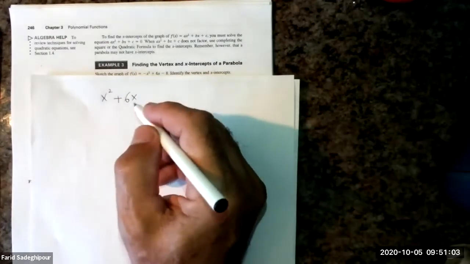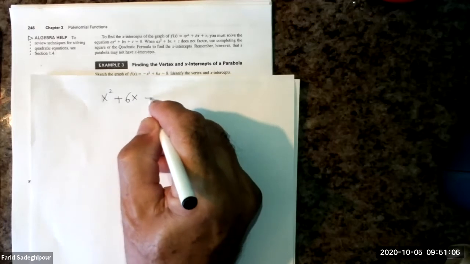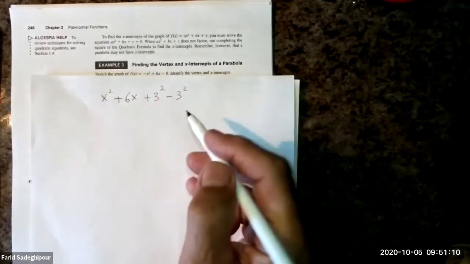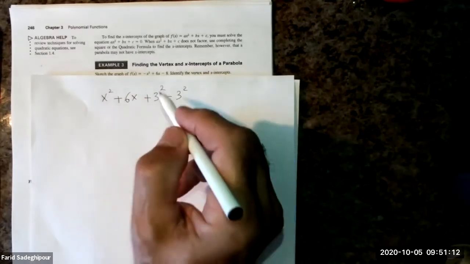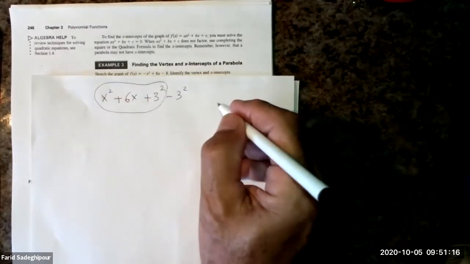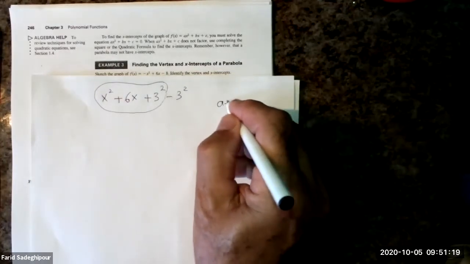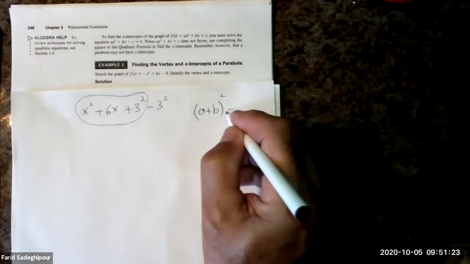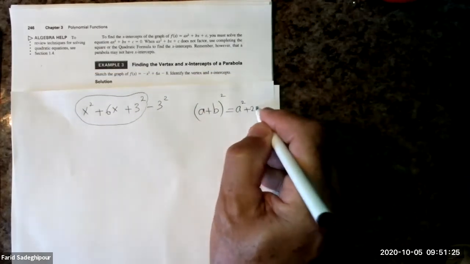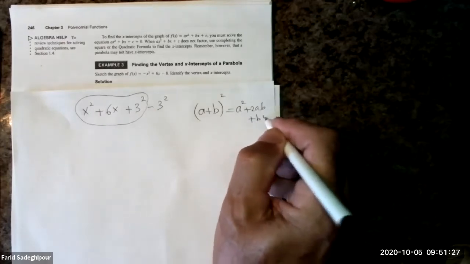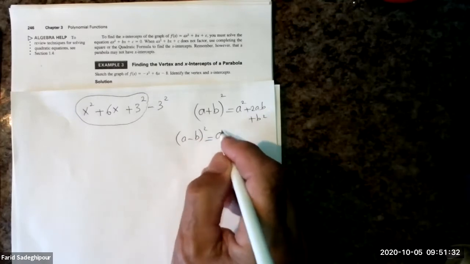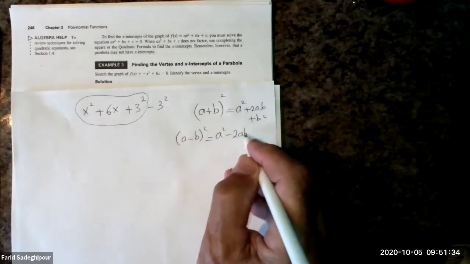What you could do, you take half of this 6, which is 3. You add 3 to the power of 2 and subtract 3 to the power of 2. You're just adding and subtracting the same number. Then we have this identity: (a + b) to the power of 2 is a² + 2ab + b², and (a − b) to the power of 2 is a² − 2ab + b².